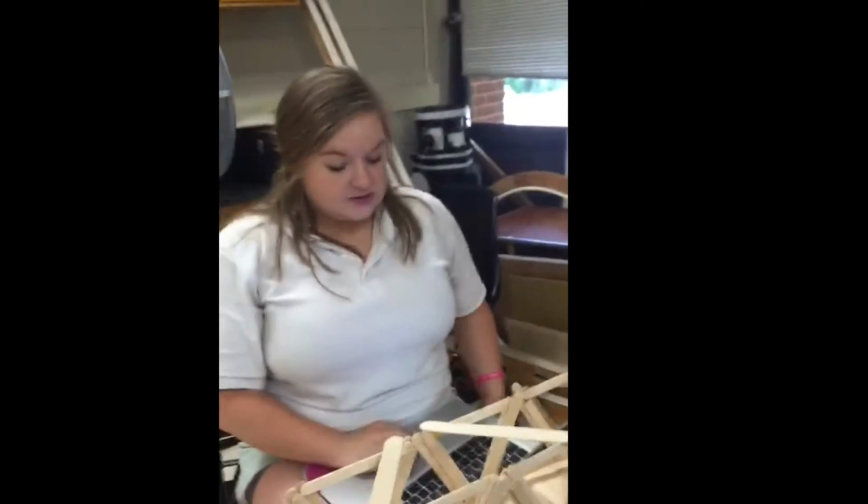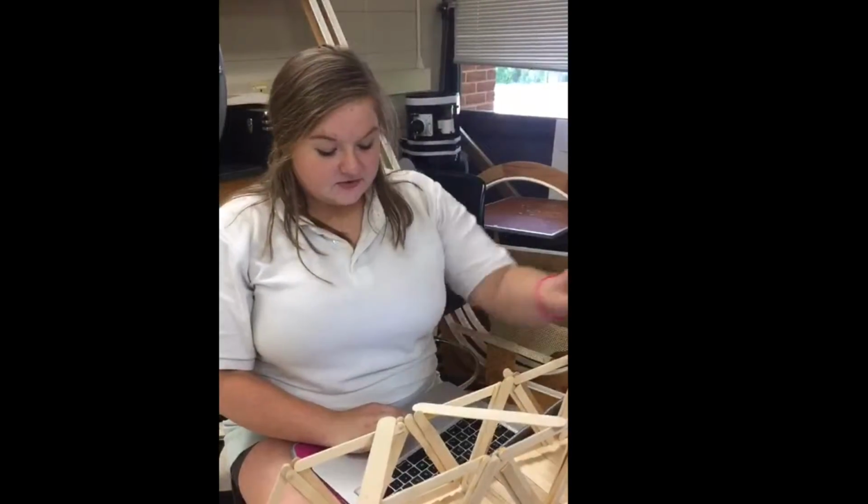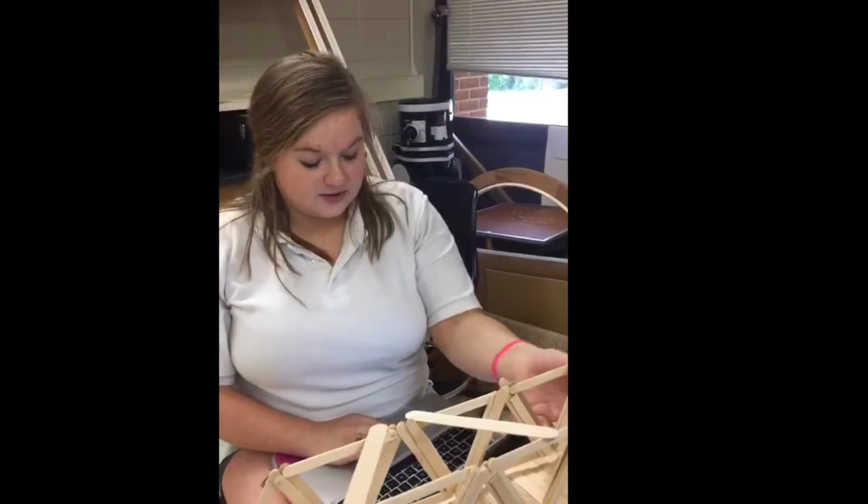In my research, I found the best way to build a strong bridge is to have a strong design. In that design, there should be 3 things: some type of lateral bracing, triangles, and an underside support.